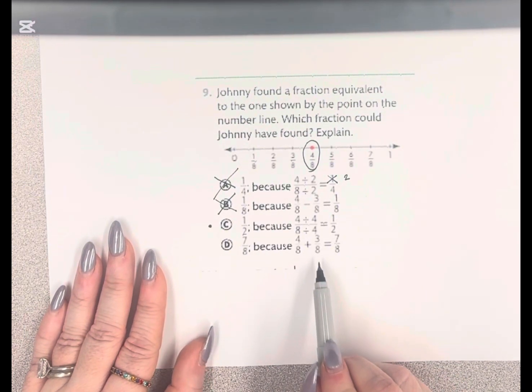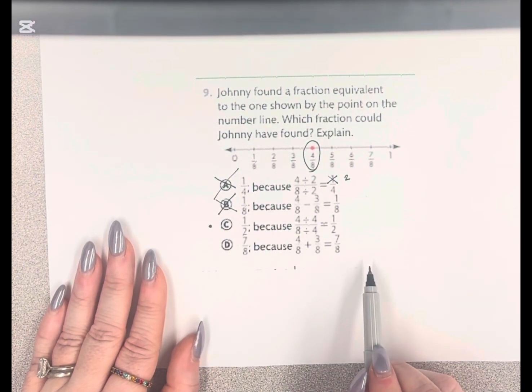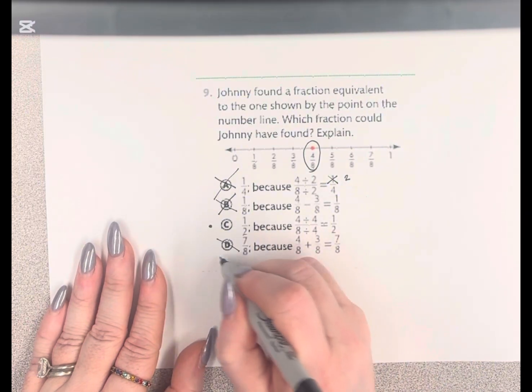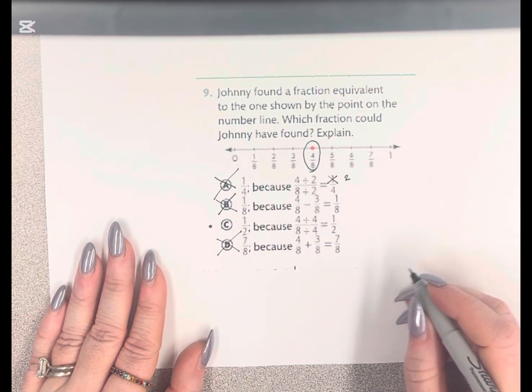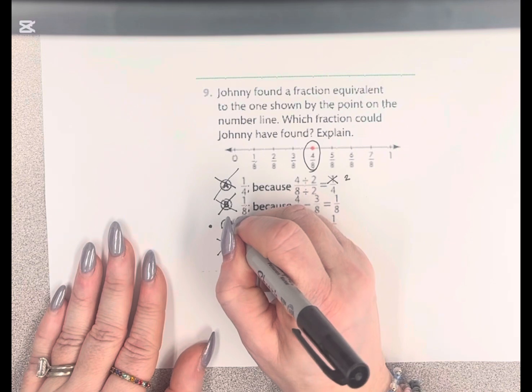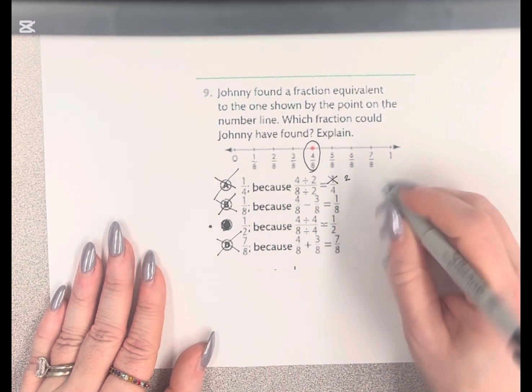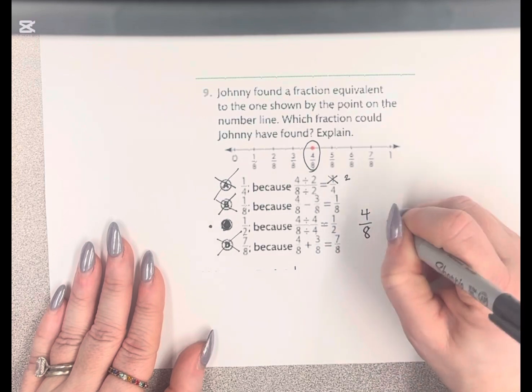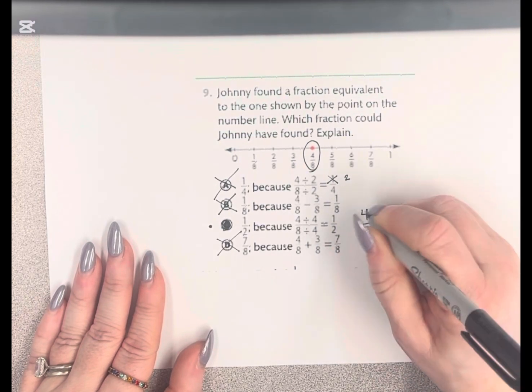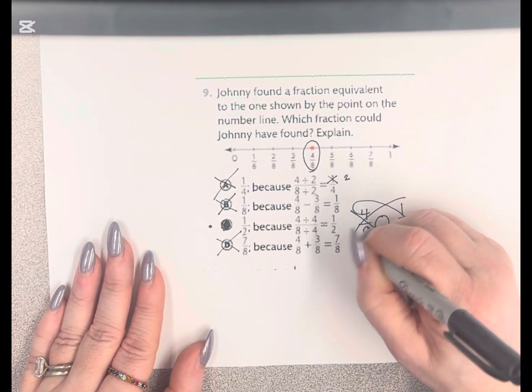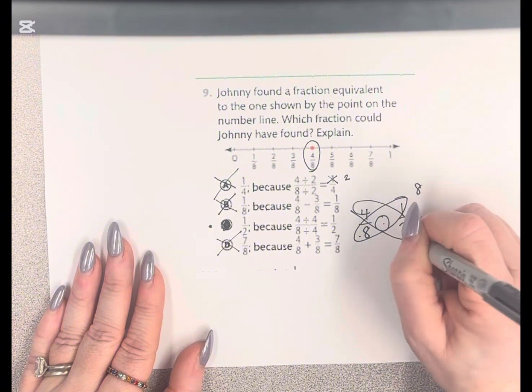7/8, because 4/8 plus 3/8 equals 7/8. That is also incorrect because we don't use addition to find an equivalent fraction. So our answer is C. Now, if you were a little unsure and maybe a little shaky with this, remember, comparing fractions is always a great way to check your work.